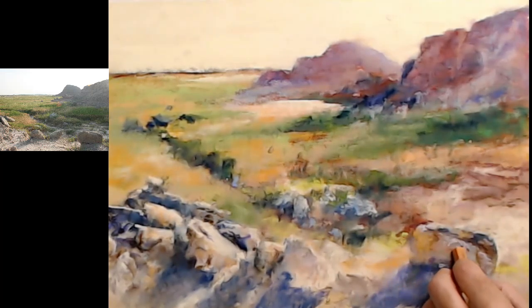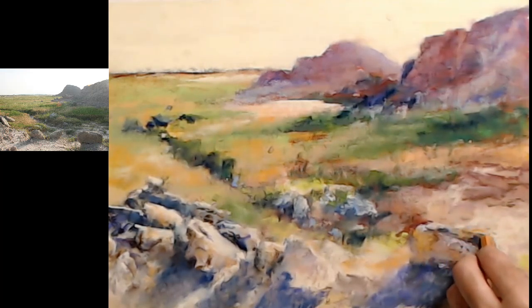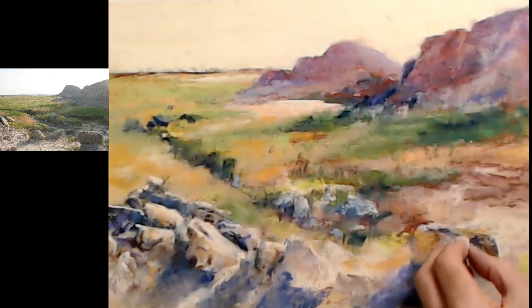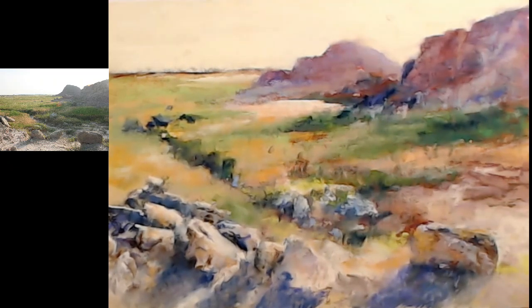So we want to bring more of the orange, and try doing a little bit of balance of colors here by taking some of the orange that we're seeing in the field and applying it to the rocks, the sandstone rocks, and getting that balance of color in here.